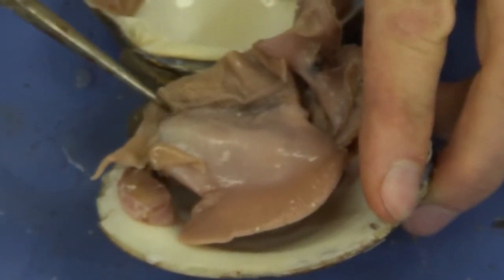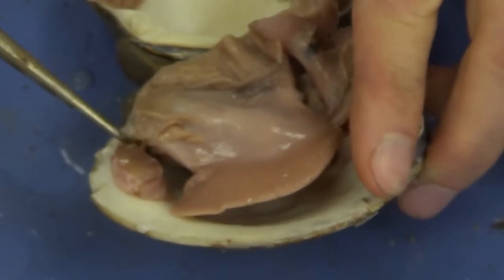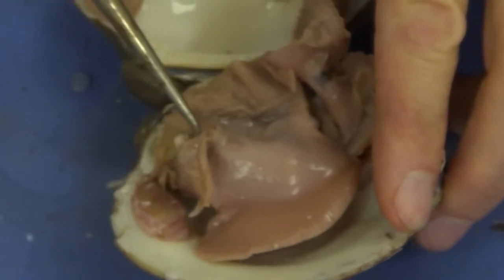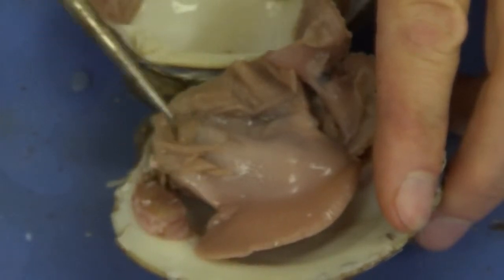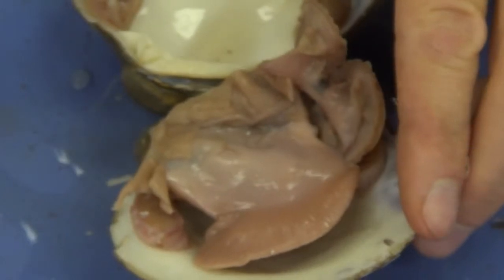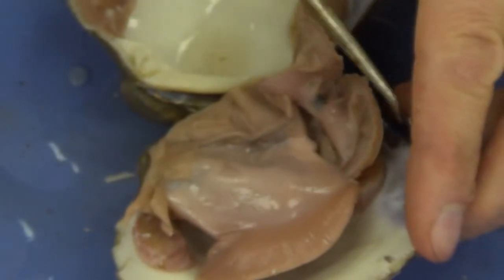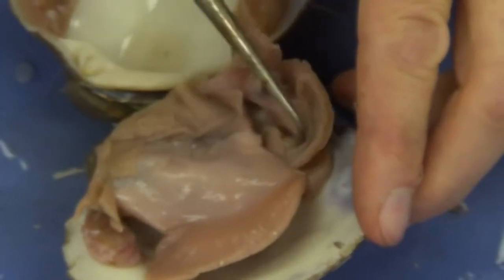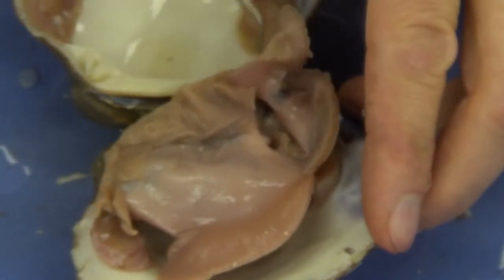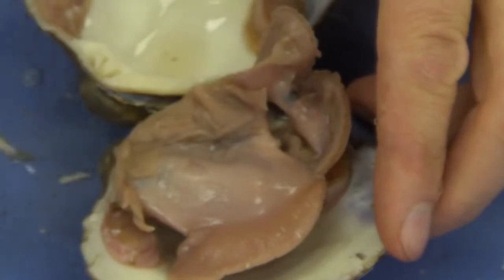At the base of these labial palps, if we look around, we can sometimes see a small opening, and that is going to be the mouth. Sometimes we're able to see it, and sometimes we are not. And I'm not seeing it. But the mouth should be in that area. The anus should be on the other side, over here. And it is also somewhat difficult to find.